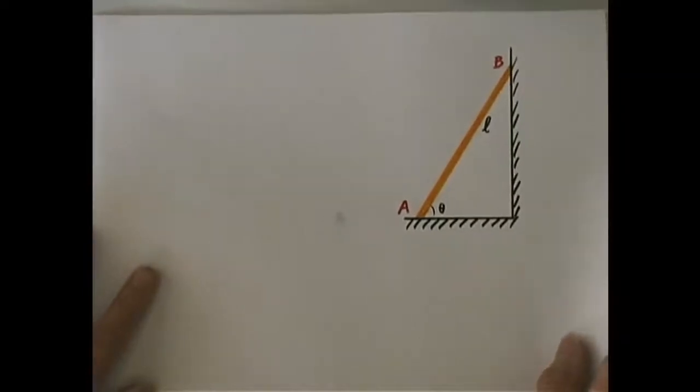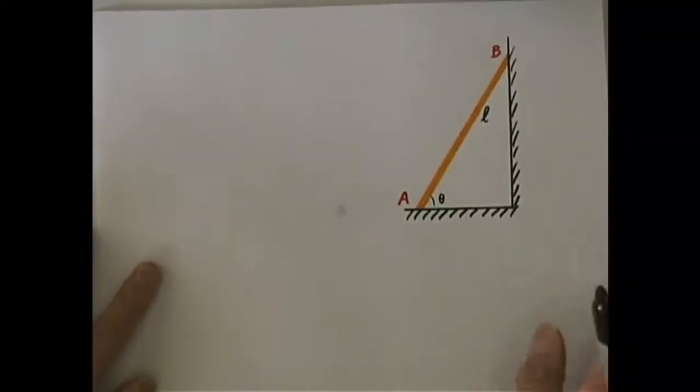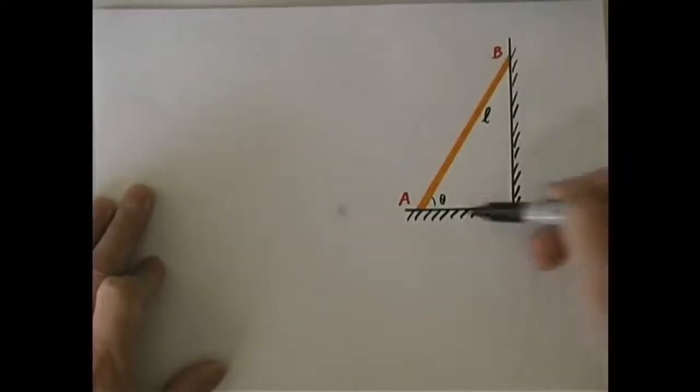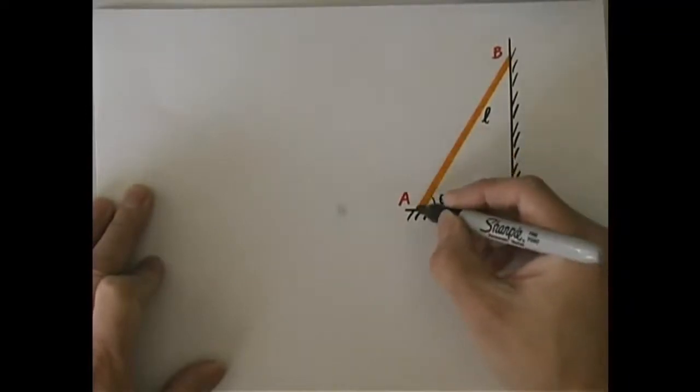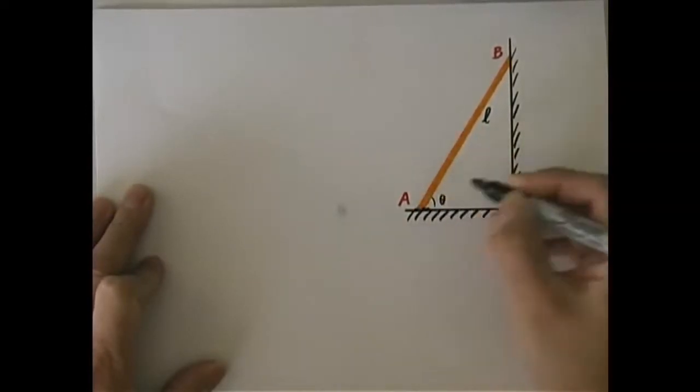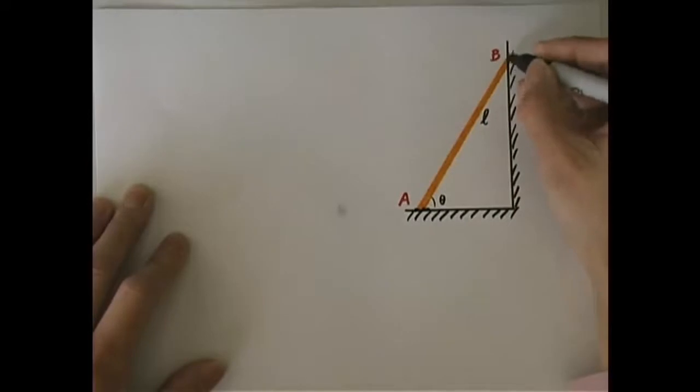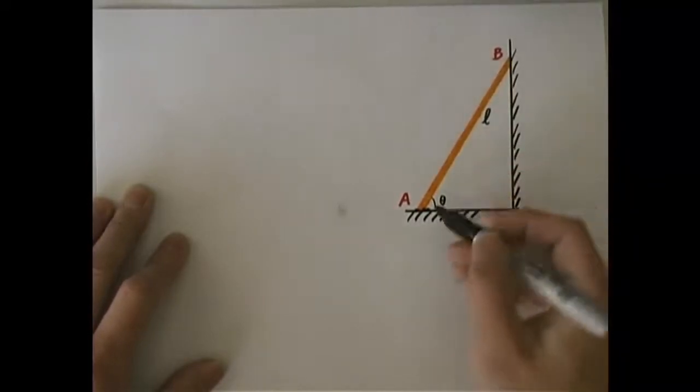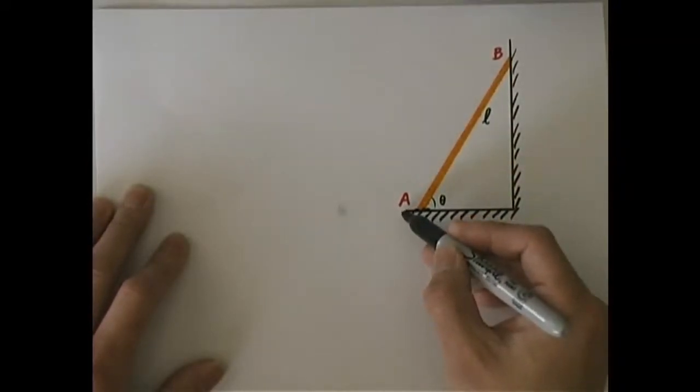Let's look at another sample problem. This one involves friction. What we have here is a vertical wall and a horizontal floor. There is a little bit of friction here. There's no friction there, for simplicity. There is friction at the contact point at the lower end of the ladder.